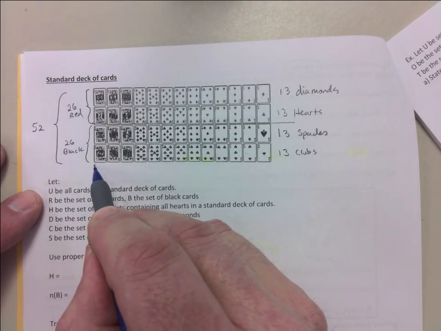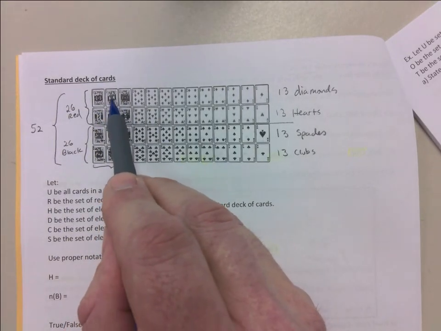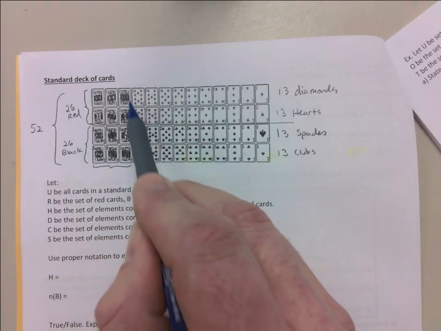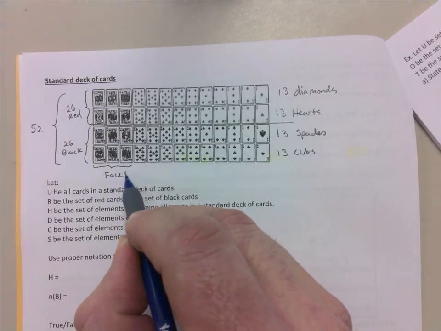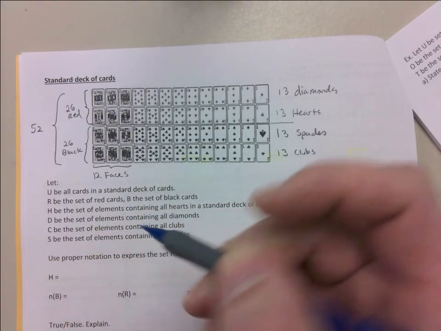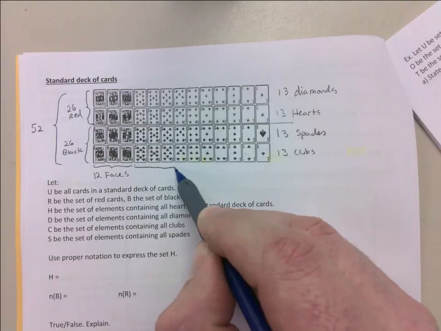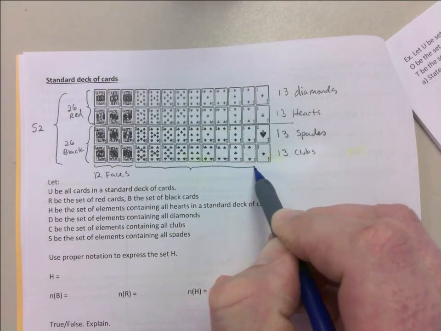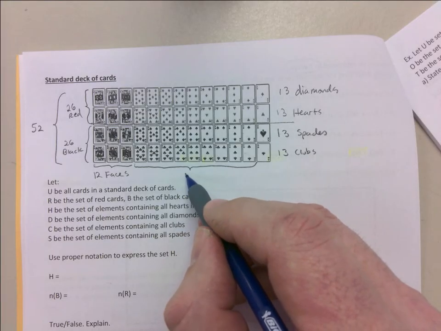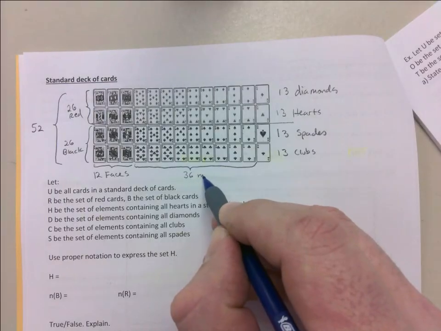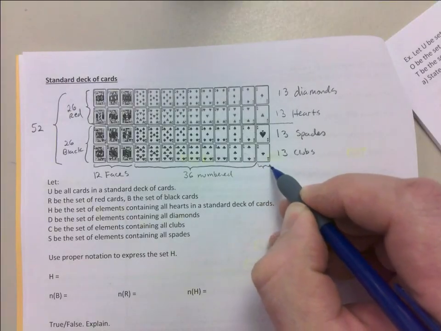What are these ones called? The combination of, everyone has the queen, jack, and the king. Combined, we have face cards. So faces, there's 12 faces. And therefore, there is 36 numbered and 4 aces.